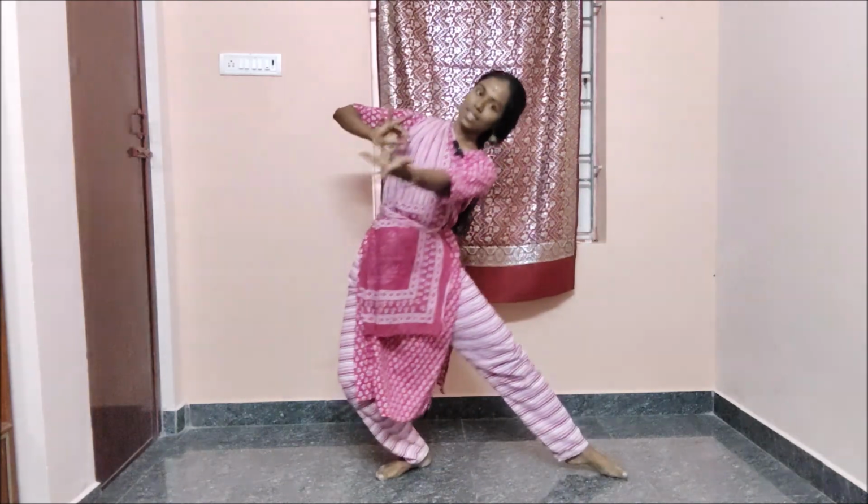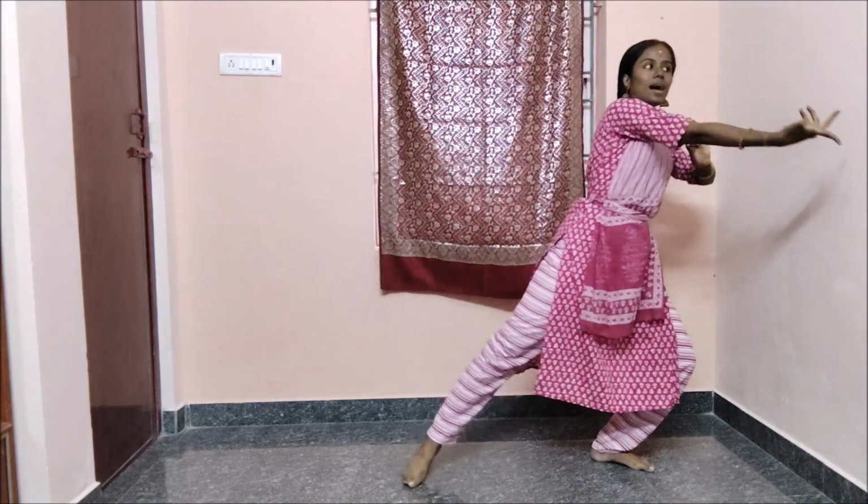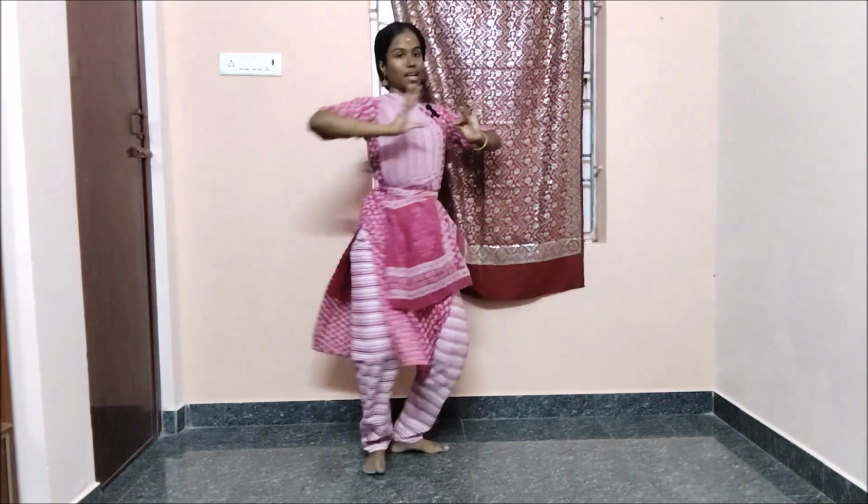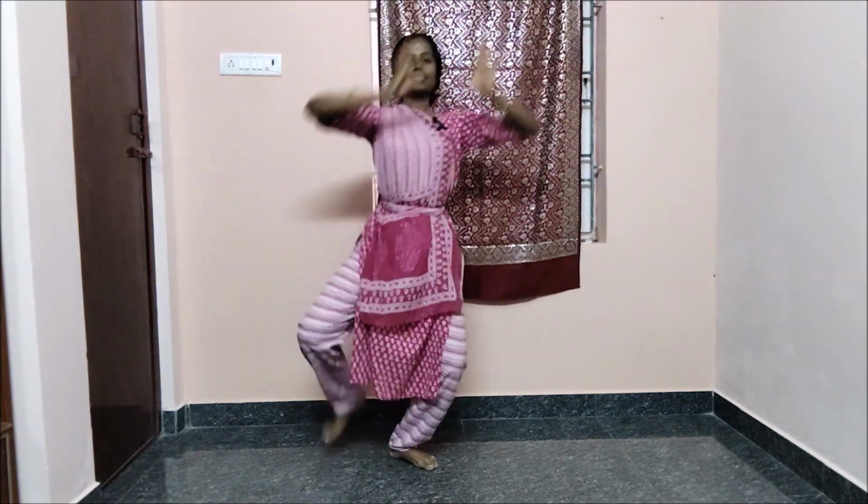Now let's do the first two movements together with hands and legs. 1, 2, 3, 4. 1, 2, 1, 2. The same thing is going to be repeated on the left side also. 1, 2, 3, 4. 1, 2, 1, 2.